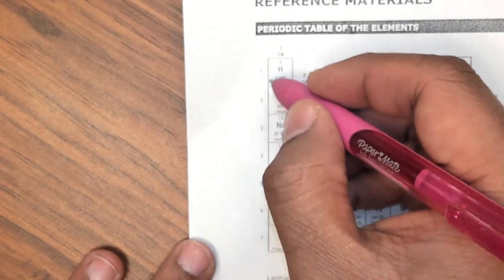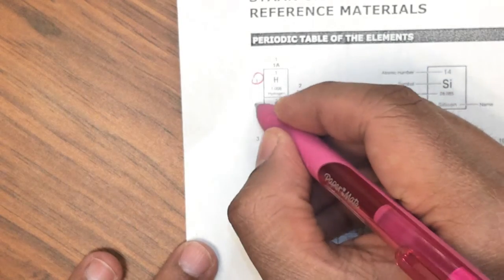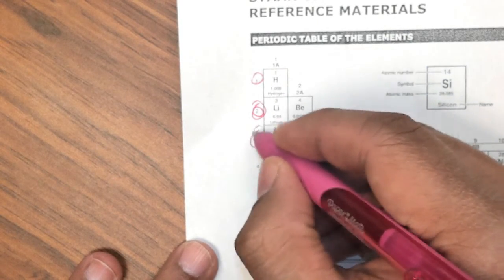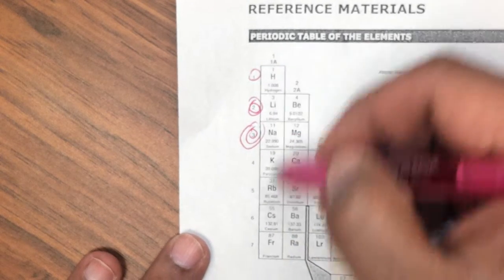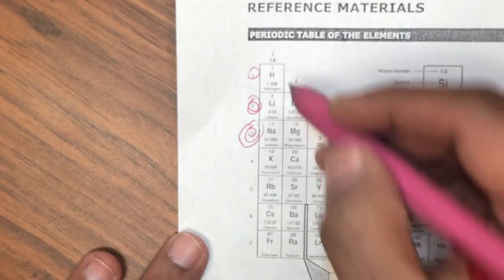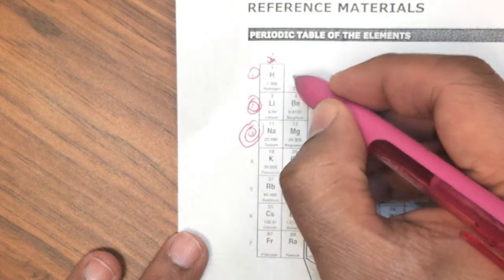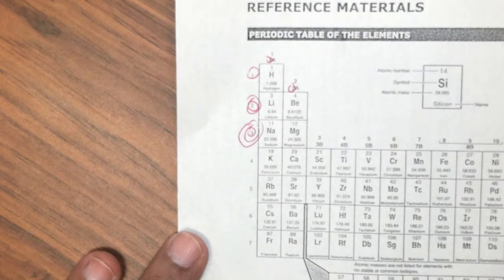these are periods right here, and they tell us the number of shells. I'll draw them out. And these are groups. Groups go up and down, periods go left and right. The groups tell me the number of valence electrons. Right there.